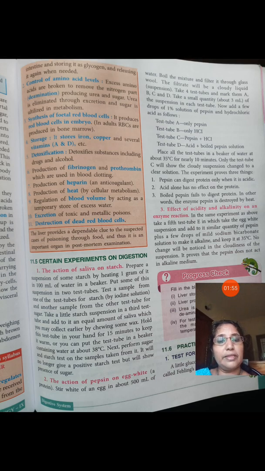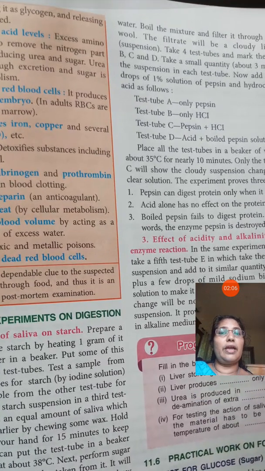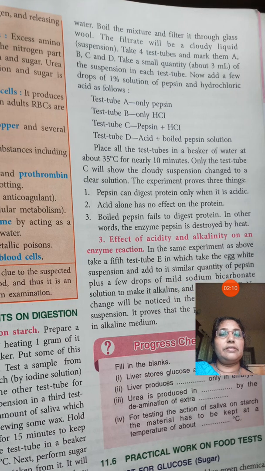Then another experiment is the action of pepsin on protein. We know that egg white contains protein. So we can take a small piece of boiled egg, or we can make a cloudy solution by putting the egg in hot water. We can make a cloudy liquid of the egg white, take a small amount from it, and add pepsin into it. Ready-made pepsin is available from the laboratory, and in the markets.